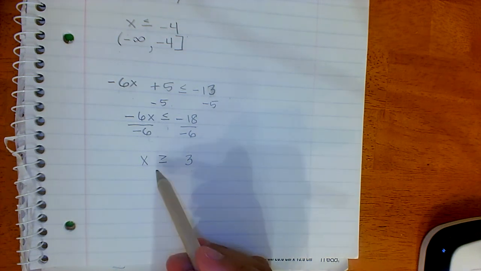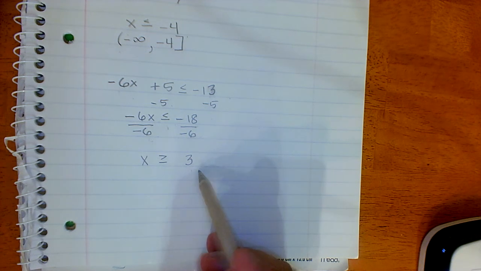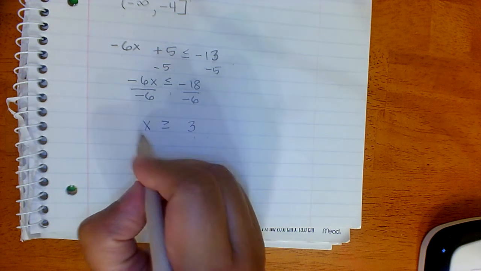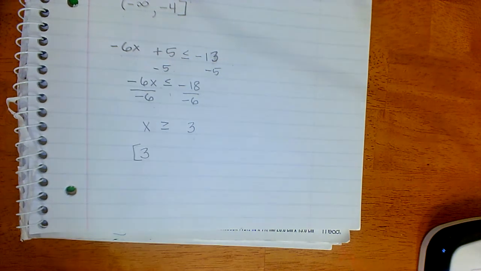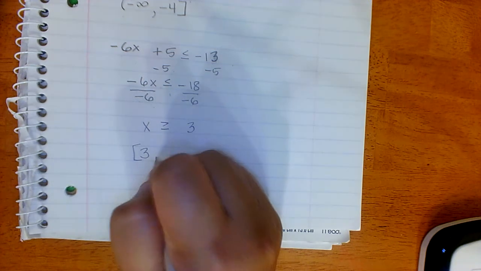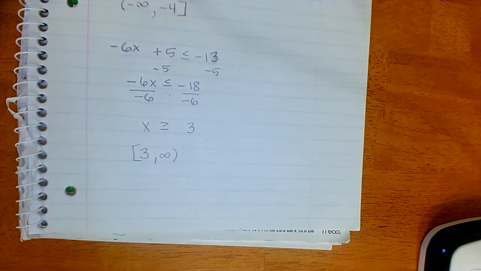So we have now x being greater than or equal to 3, which means the smallest that x can be in this situation is 3. It does say greater than or equal to, which is why we're going to put that bracket to include the 3. That means x gets to be as large as it wants, so it's going to go off to infinity, and I'll put a parenthesis around that.